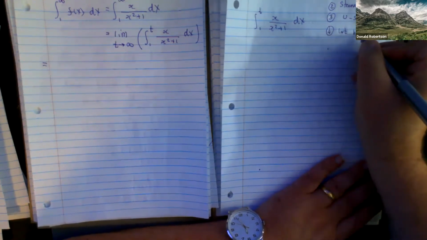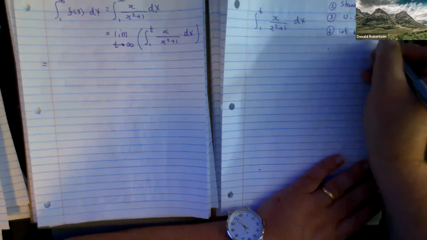We have a number of techniques that we use to integrate things. We have the power rule, which this is not. We have standard integrals, like, oh, we know what the integral of e to the x is. Third, we have u-subs, substitution in other words. And fourth, we have integration by parts. So that's your shortened list that you can pick from.